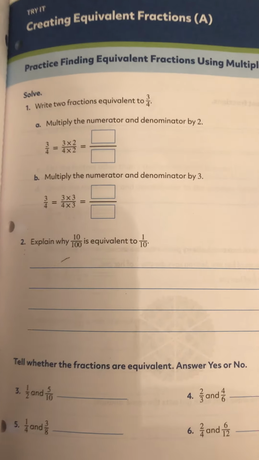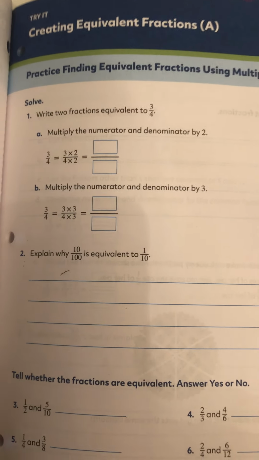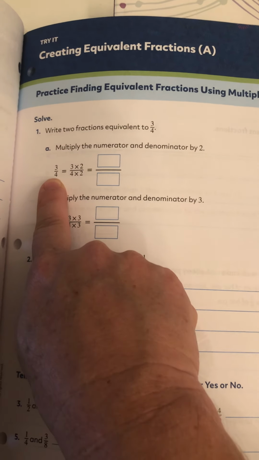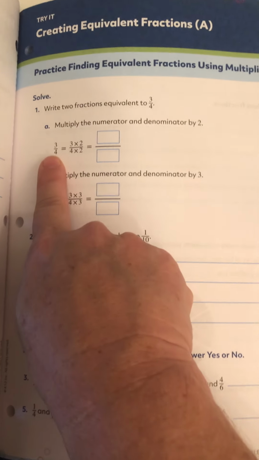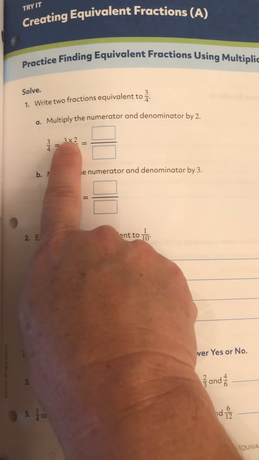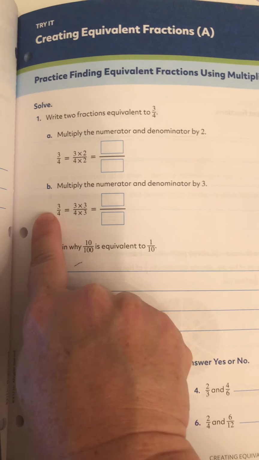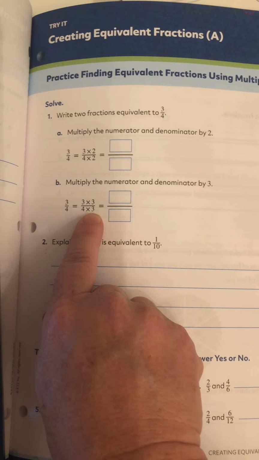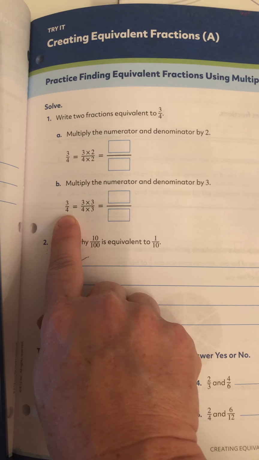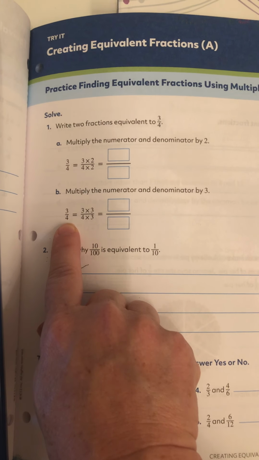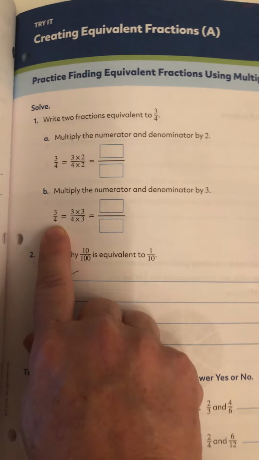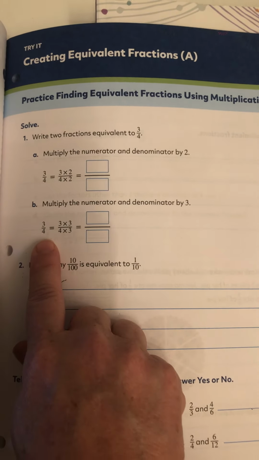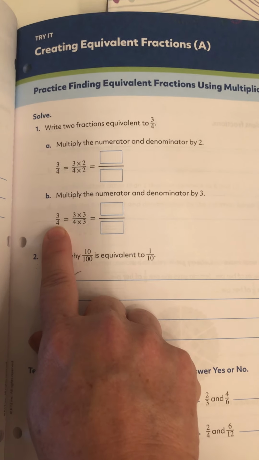So just to review, when we're finding equivalent fractions, we can multiply our numerator and denominator by the same number. So that means we could take this fraction 3/4 and multiply it by 2. We could also multiply both our numerator and our denominator by 3, or by 4, or by 5. We could be here all day. I know you don't want to be, I don't want to be either, but we could spend all day coming up with equivalent fractions to 3/4.